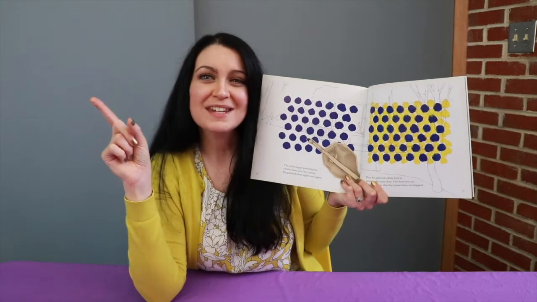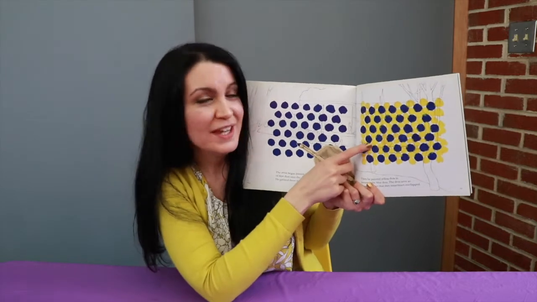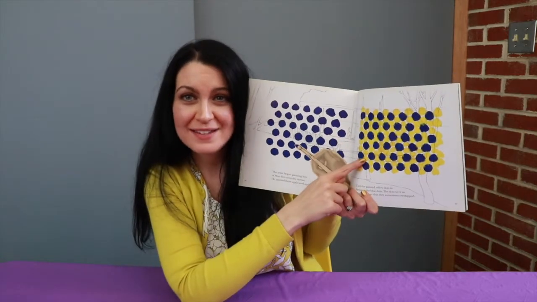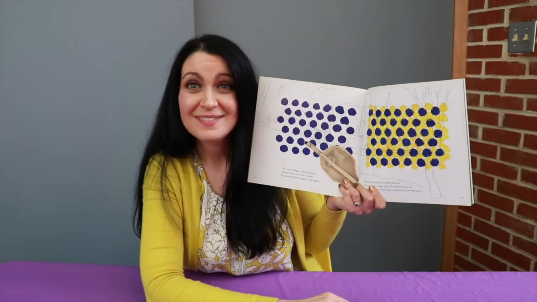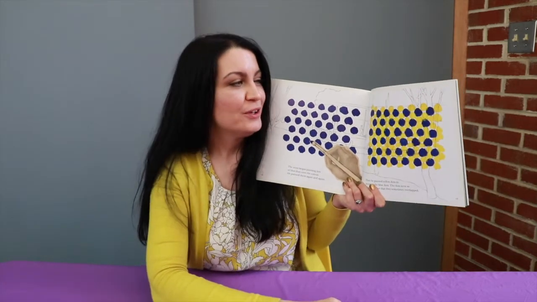And that's what's so neat about the pointillism painting style. We're looking at this right now. We see blue dots and yellow dots, right? Just blue and just yellow. Yeah? Right.